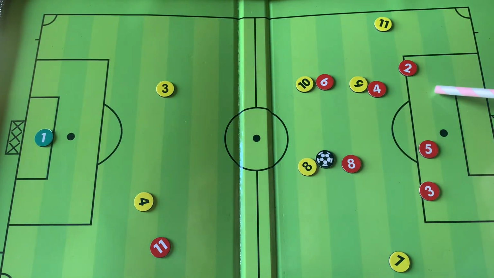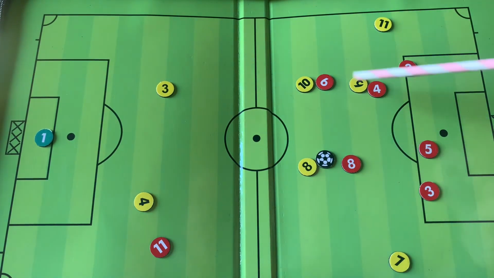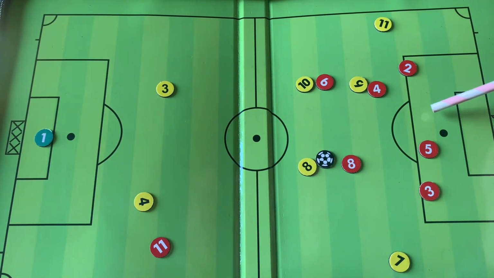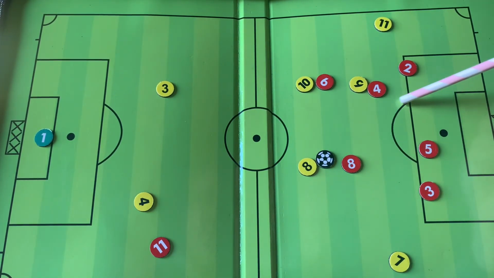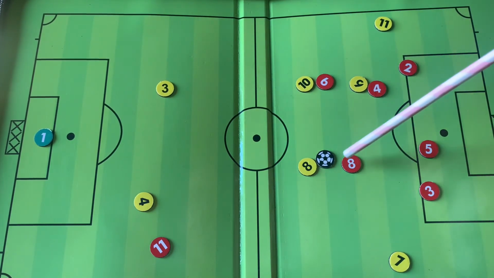The 8 could dribble into it if they beat their guy. The 11 could run into it. We could have somebody on this side, or maybe the 10 run into the space. Either way, there's a good passing lane. There's a good shooting lane for the offense when the defense goes with the mark.